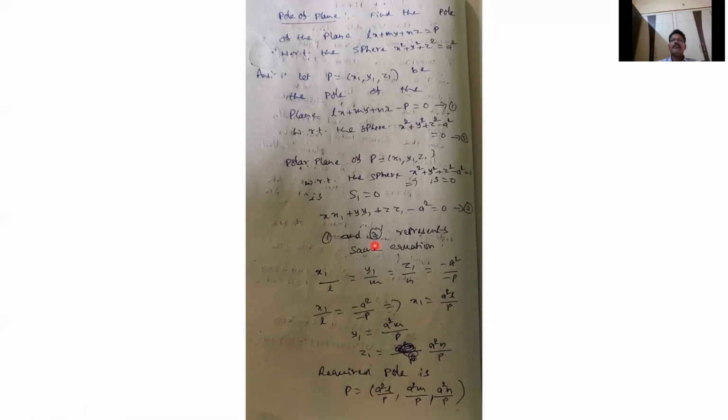Find the pole of the plane Lx + My + Nz = p with respect to the sphere x² + y² + z² = a².